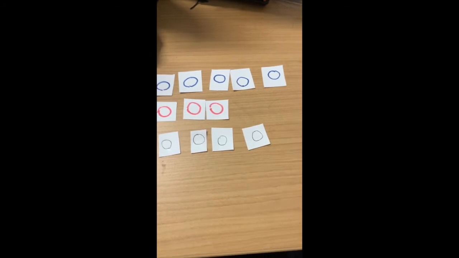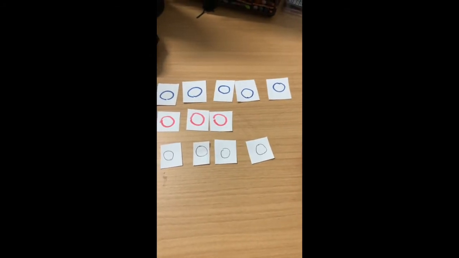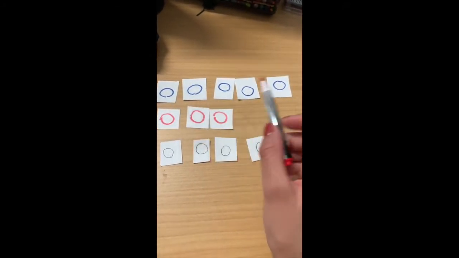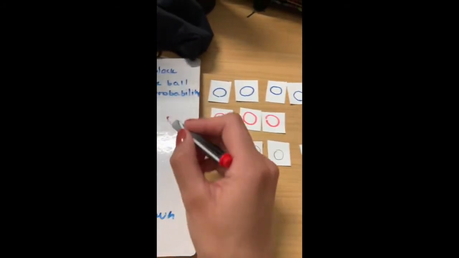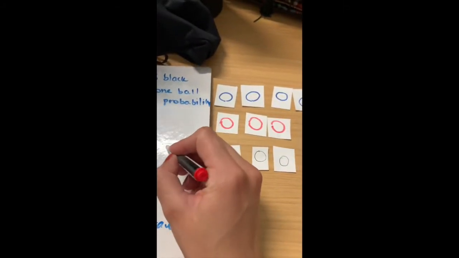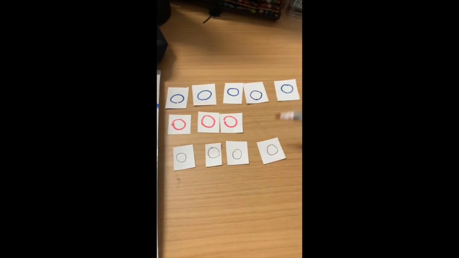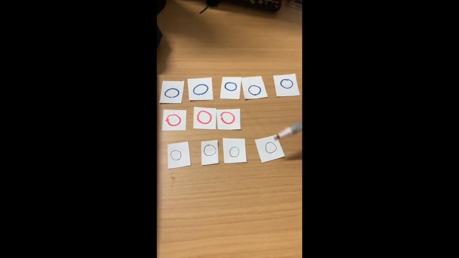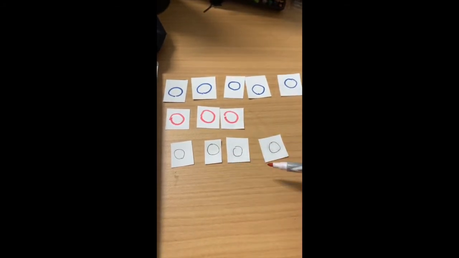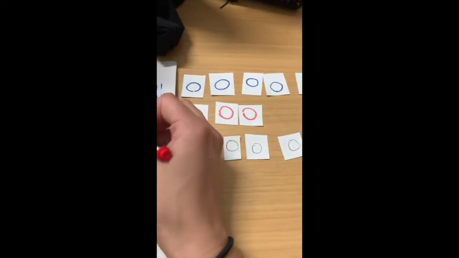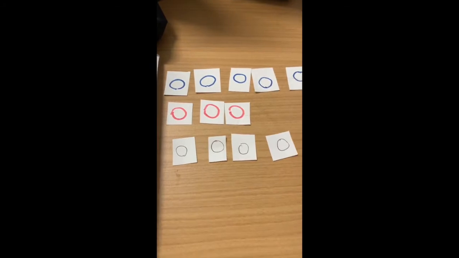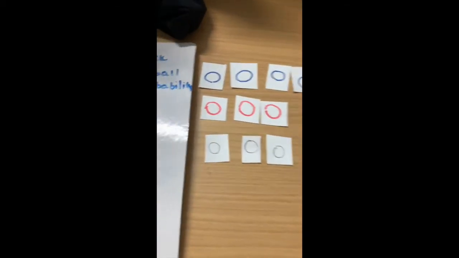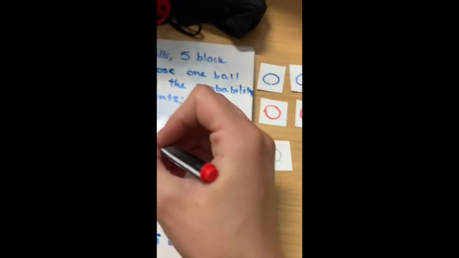So our next question is a black or white ball being drawn. And as we said before, we have 12 balls, correct? So we write out 12. And then black or white, so it could be either or. So what we're going to do is add them together, which is 5 plus 4, which is 9. So our chances of getting either a black or a white together is 9, so it'd be 9 over 12.